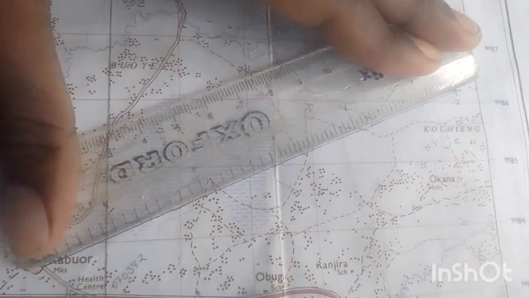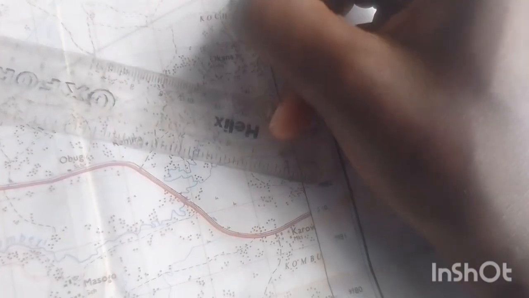You join the 2 points and you have that line, and this will be north based on our compass rose here. So north, south, east, then west.